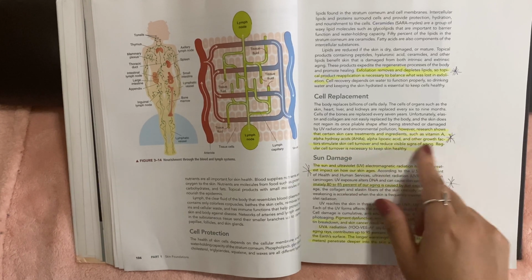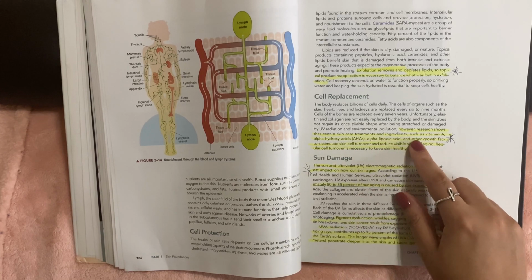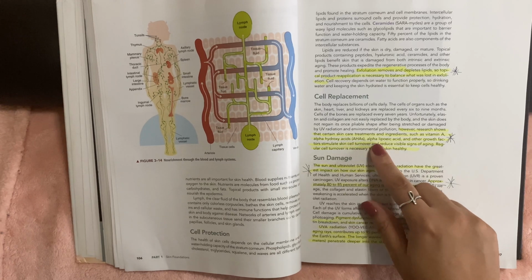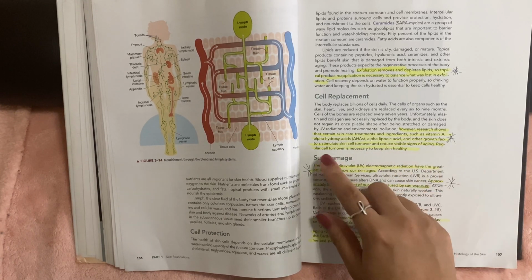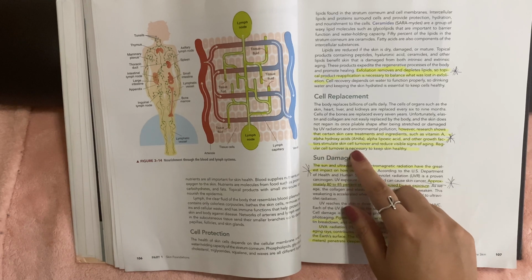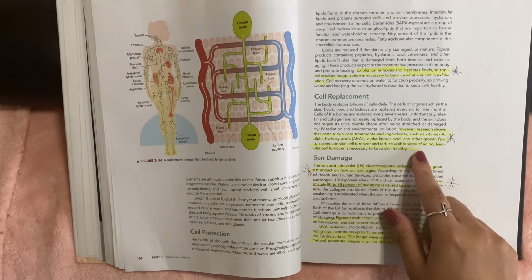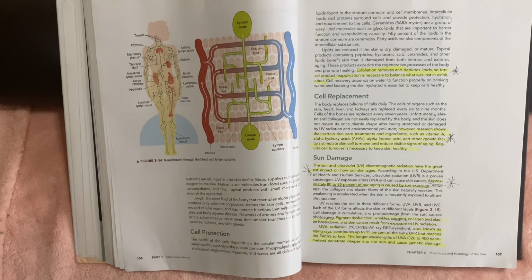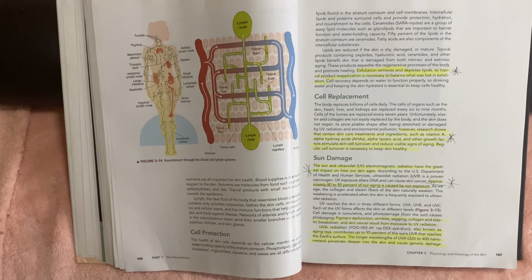However, research shows that certain skincare treatments and ingredients such as vitamin A, alpha hydroxy acids, also known as AHAs, alpha lipoic acid, and other growth factors stimulate skin cell turnover and reduce visible signs of aging. Regular cell turnover is necessary to keep our skin healthy, which is what I mentioned in our old video, and that is why we get regular facials at least every 4 to 5 weeks. We exfoliate our face, we get chemical peels. All of that will help keep our cell turnover going.